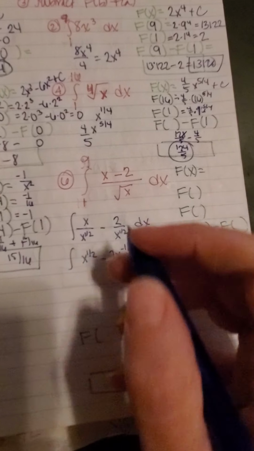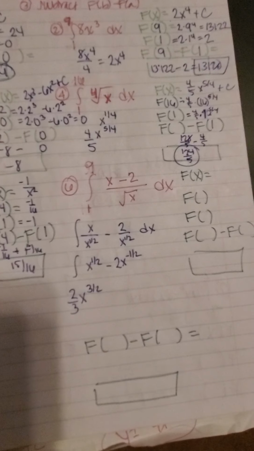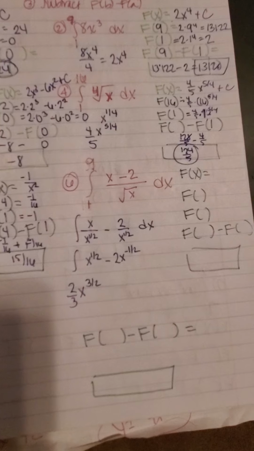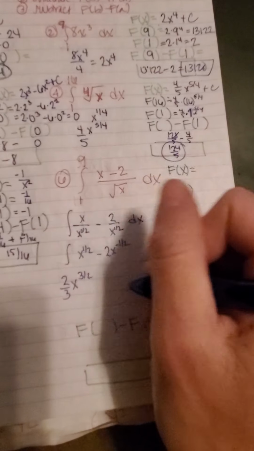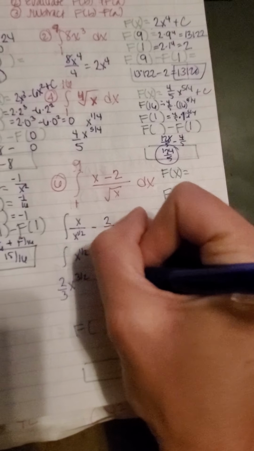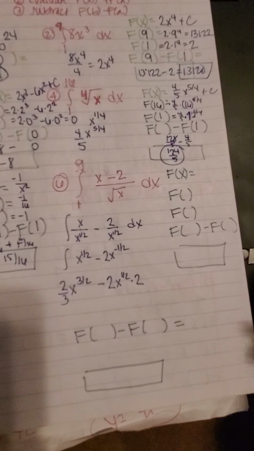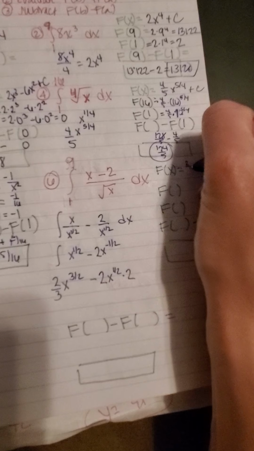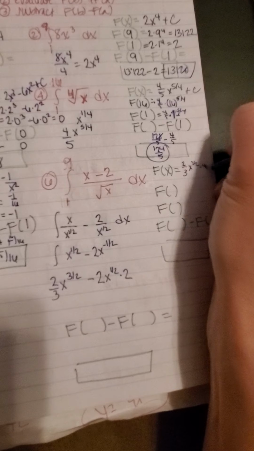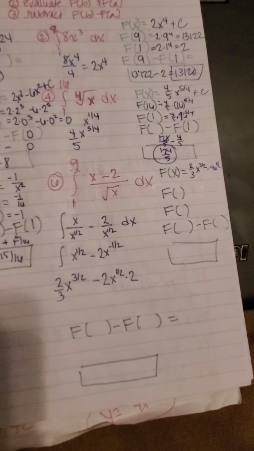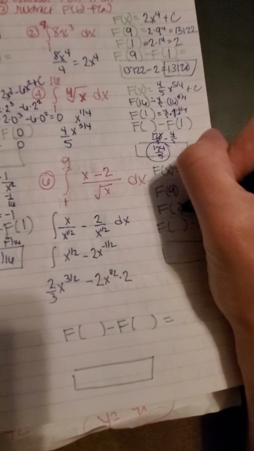So then if I go and add 1, that's going to make that x to the 3/2, which says make sure I put that 2/3 out in front. And then if I look at the other parts, add 1, that's going to make that -2 times x to the 1/2 times 2. So I'm really trying to look at my antiderivative of 2/3 x to the 3/2 minus 4 times the square root of x. So again, I'm going to use 9 and 1.